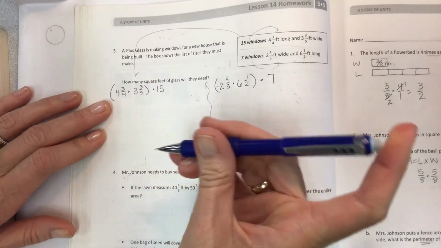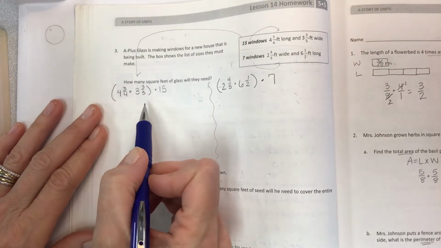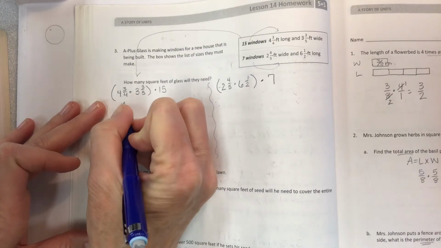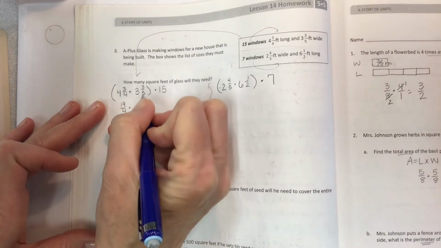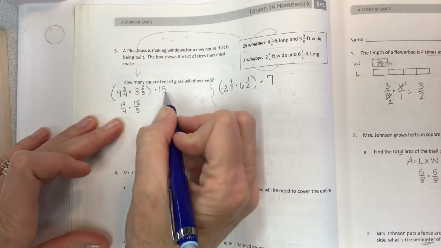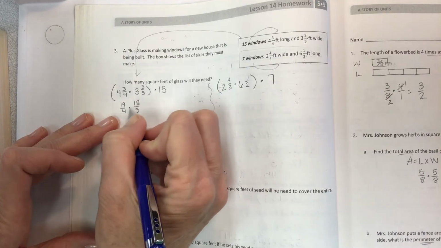Okay, I'm just going to go out on a limb here and solve it the way my students want to, not using the distributive property. 19/4 times 18/5. Don't worry about this just yet. I can cross cancel here.